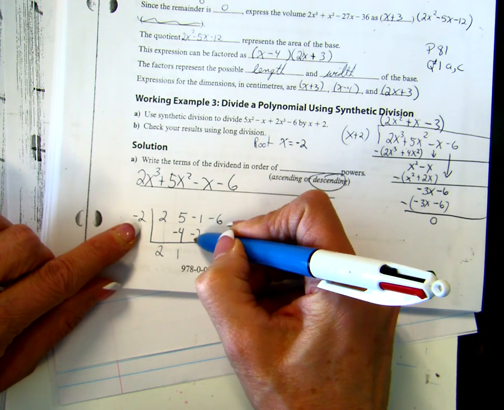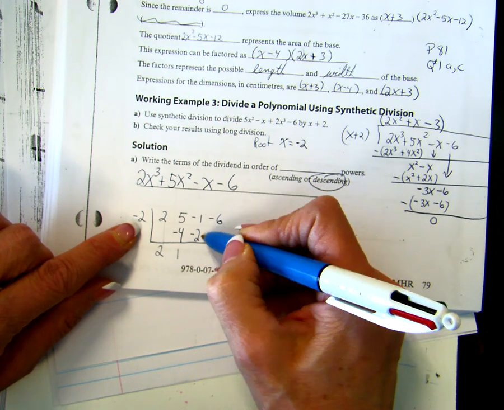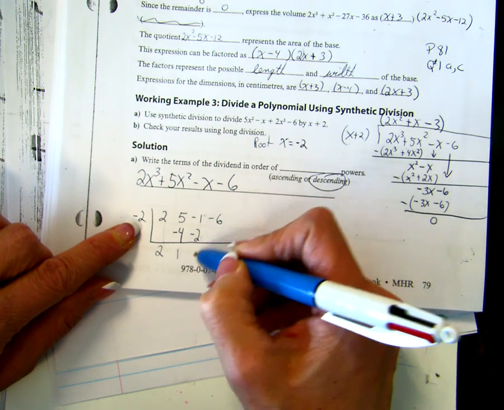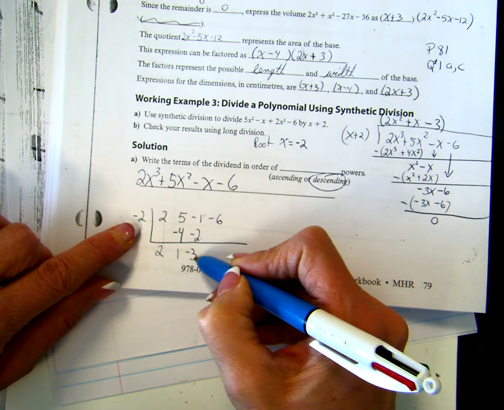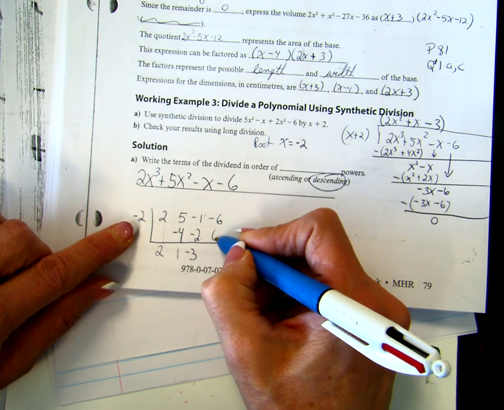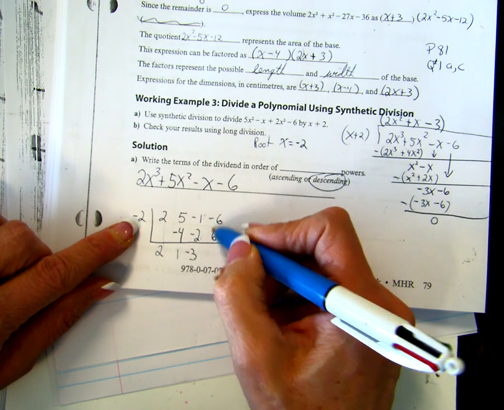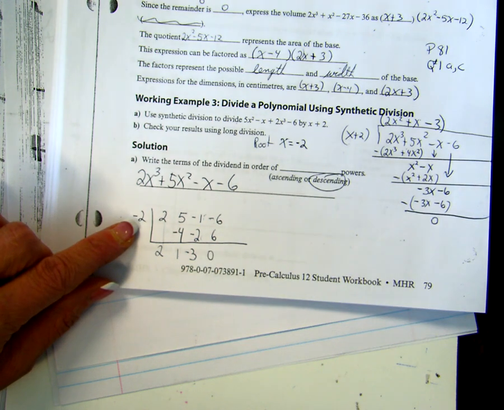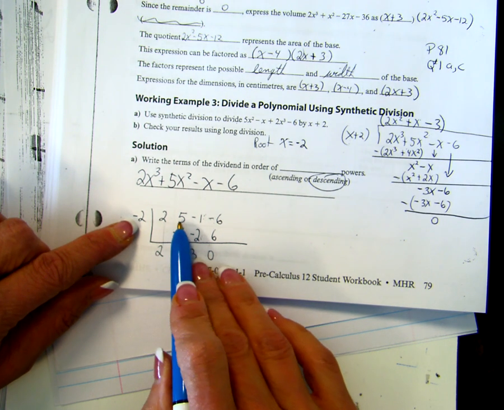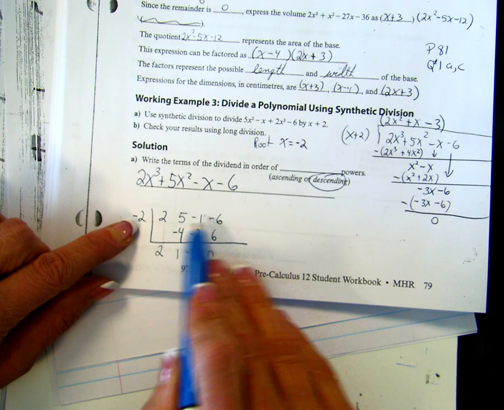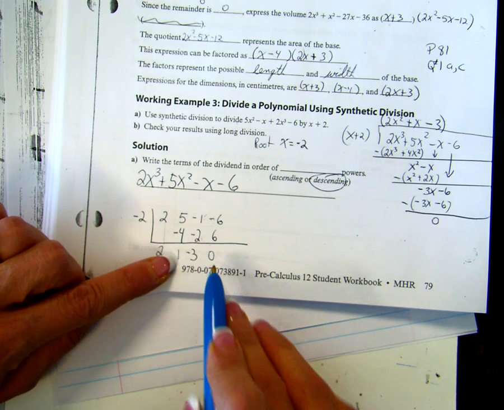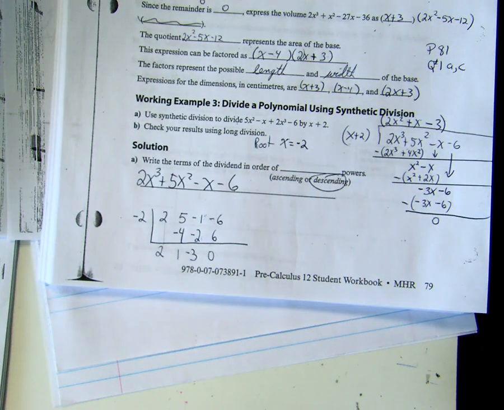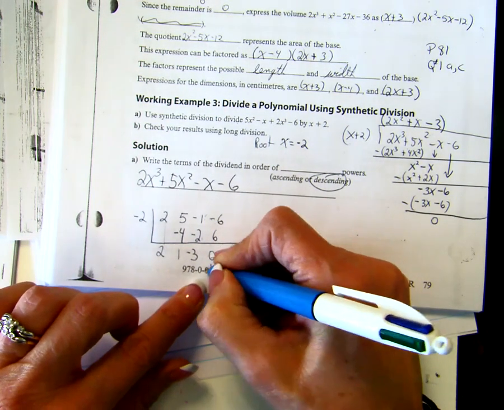Same thing. 1 times negative 2 gives me negative 2. Now I'm going to add these together. Negative 3 times negative 2 gives me positive 6. Now I'm going to add these together. Here's how I interpret this. 2x cubed plus 5x squared minus x minus 6 divided by x plus 2 gives me 2x squared plus x minus 3 with 0 remainder.